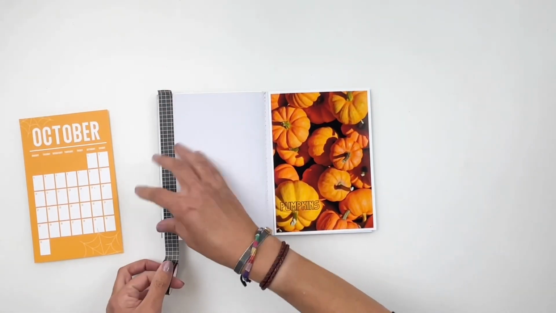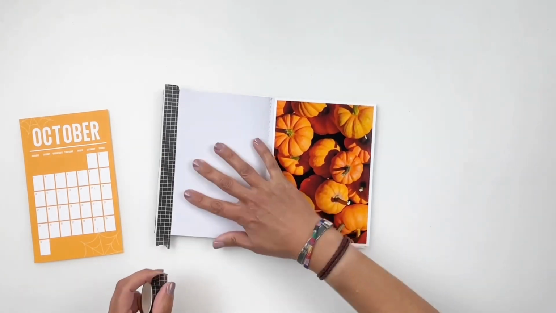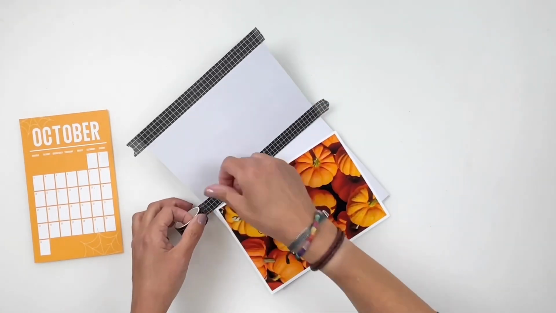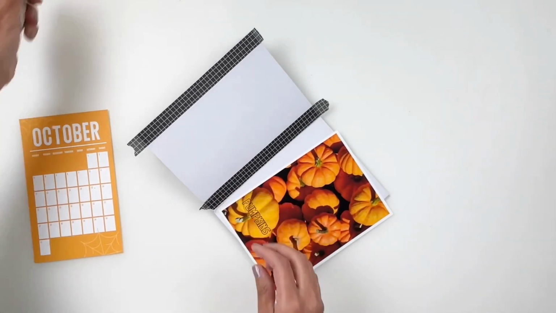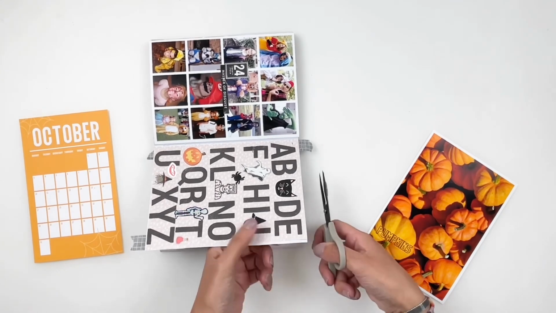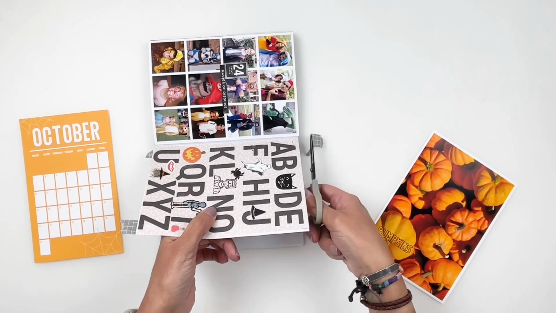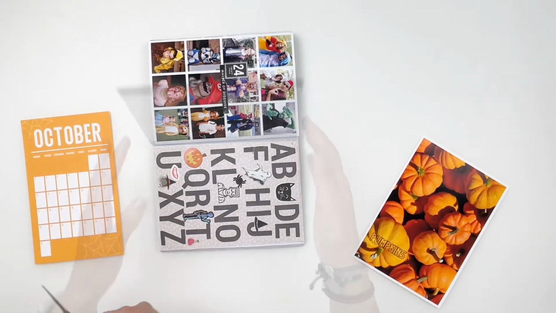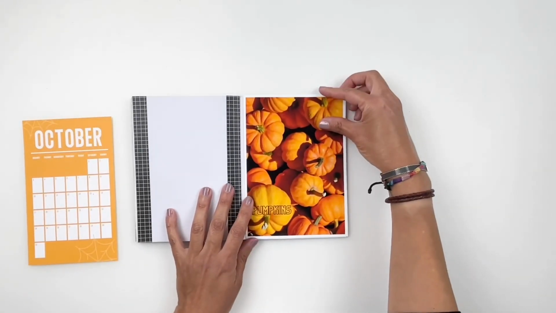So because the paper is 4x8, I had to trim it down. And again, it's smaller than my notebook or my journal. So I decided to add some black washi on both sides. That way it grounds my paper and it feels like it's a part of the paper and it fills my page. Once I trim off the washi tape, I will bring my little paper back and it looks great.